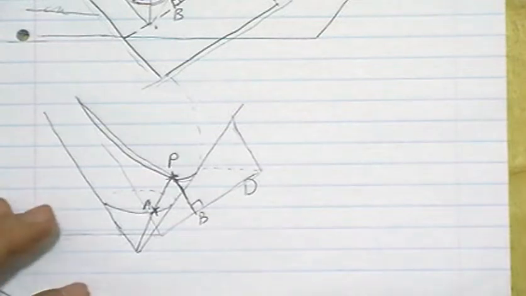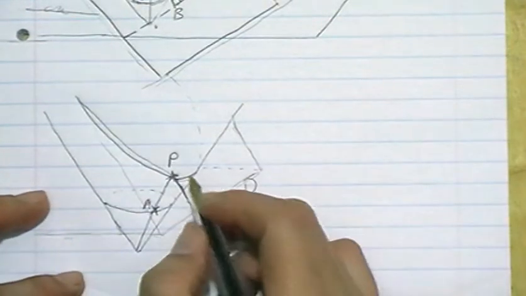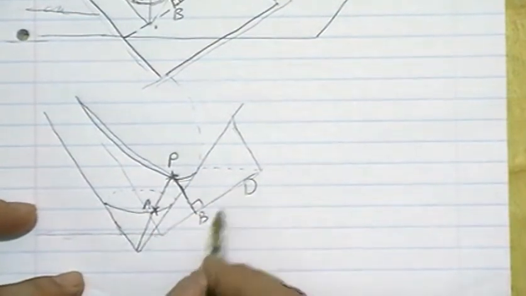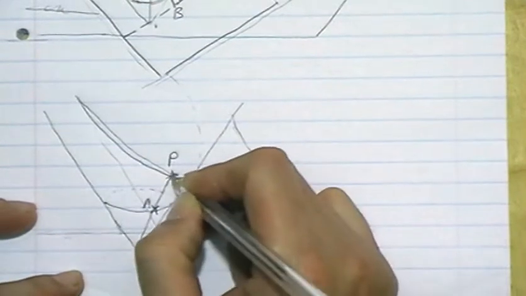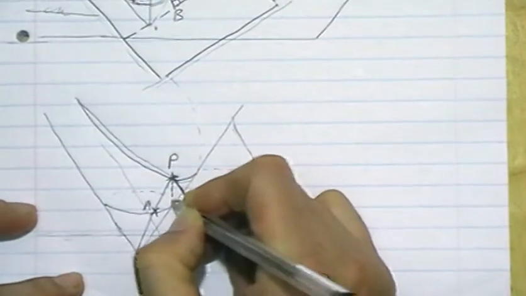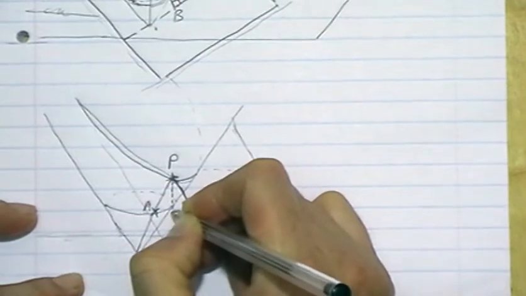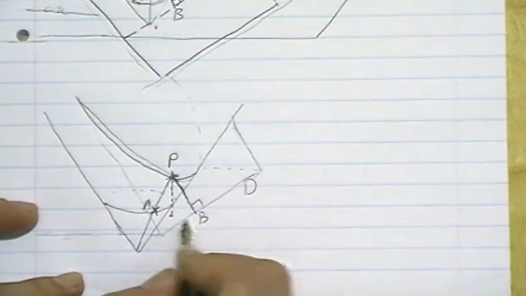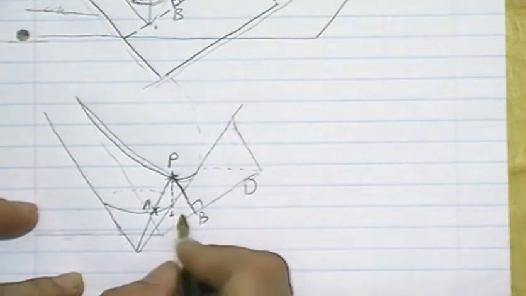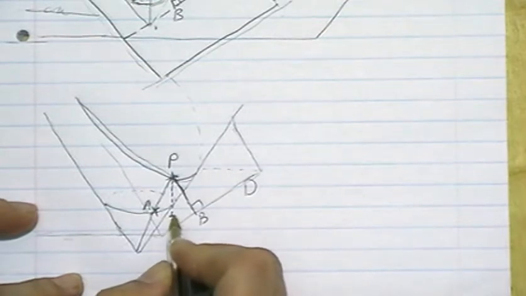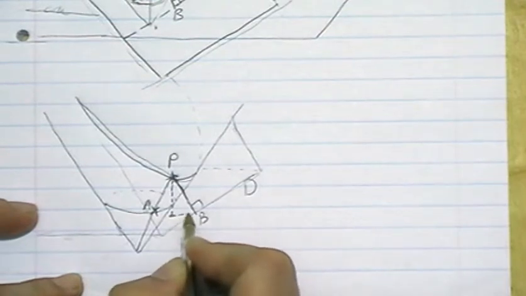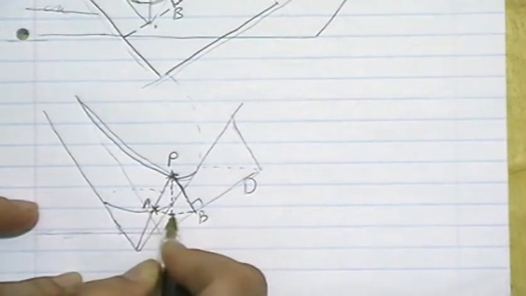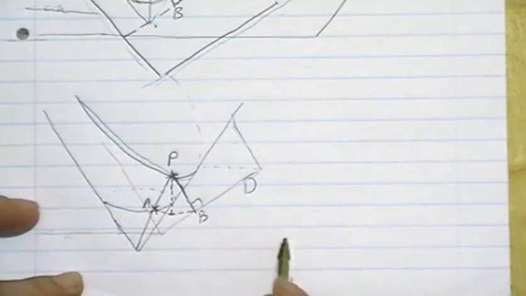Now to make that quite clear, let me draw the vertical from P down to this plane that contains the circle. So that's the vertical. Let's say it crosses the plane at a certain point there, and let me now join this point to B on one side and to A on the other side. In general, this line might not be a straight line.